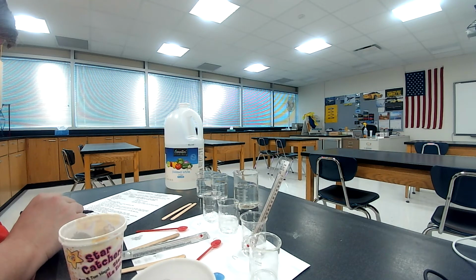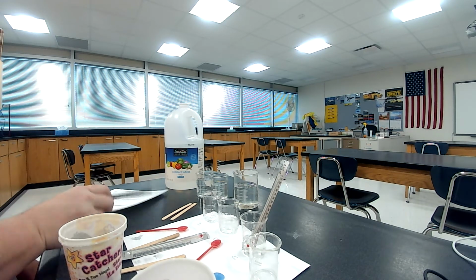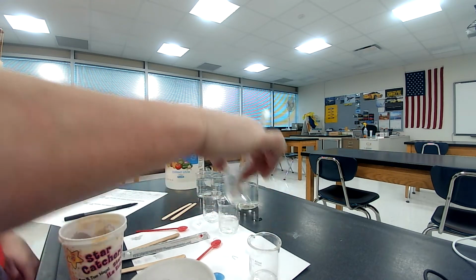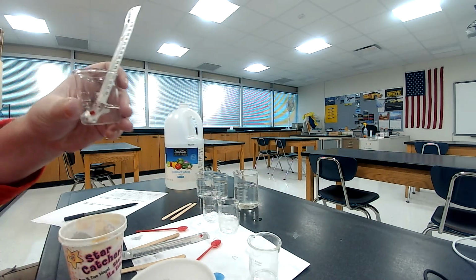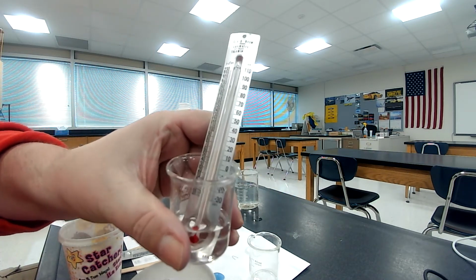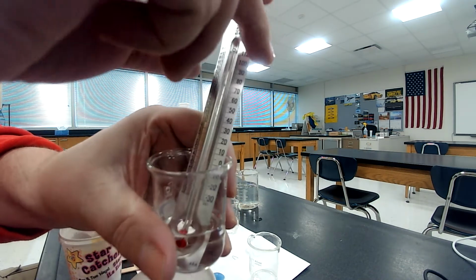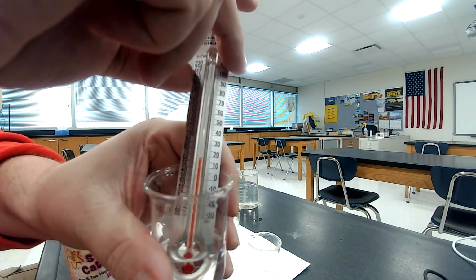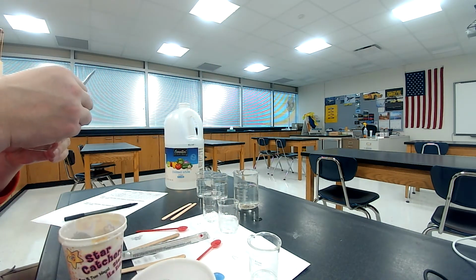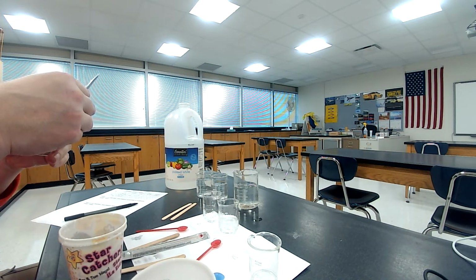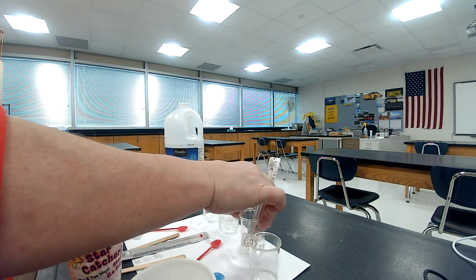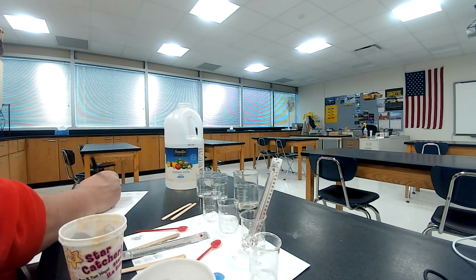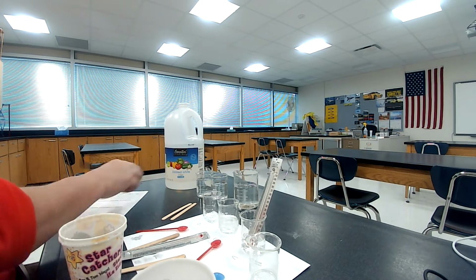So it says pour A into C, measure the temperature, and record it in the data table. So let's give it a second here to see what we're at. I'll just kind of hold it up. I know you can't read it exactly on there, but it does give you an idea roughly where it is. So, okay, the exact temperature on that is 19 degrees Celsius. So see now, the initial temperature is 19 degrees Celsius.